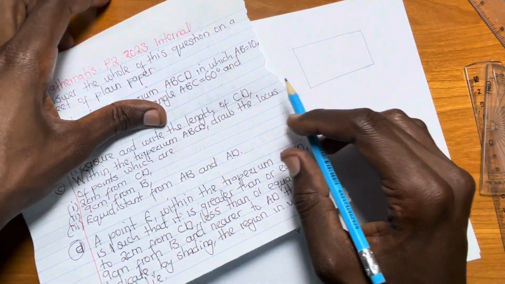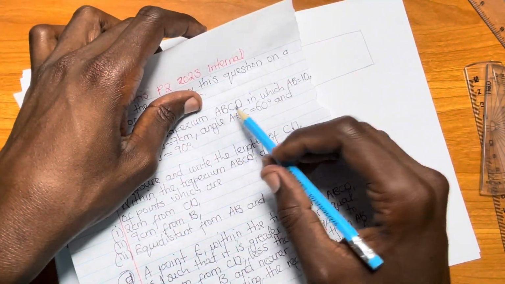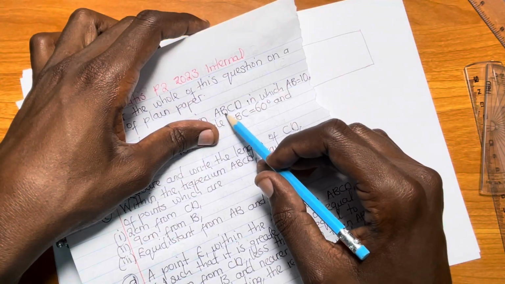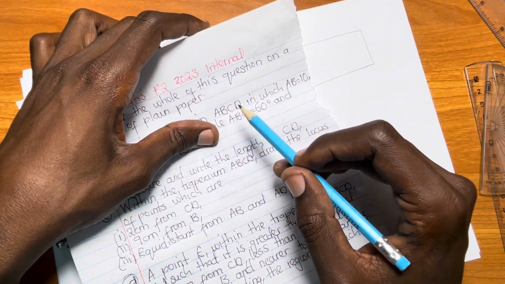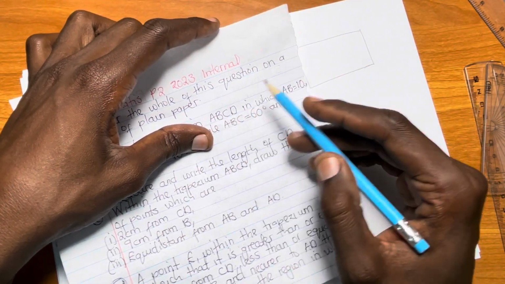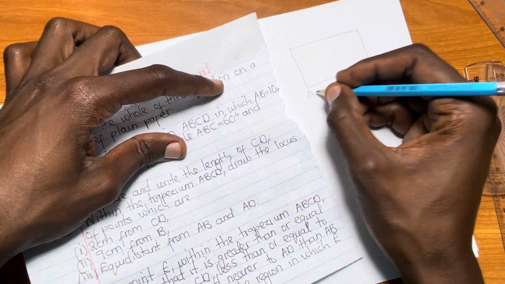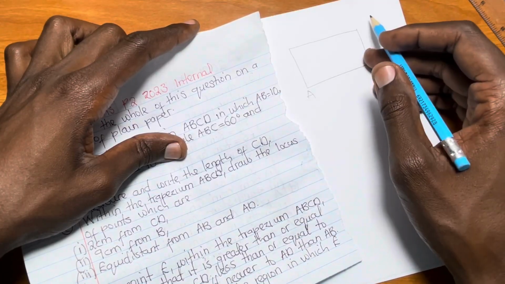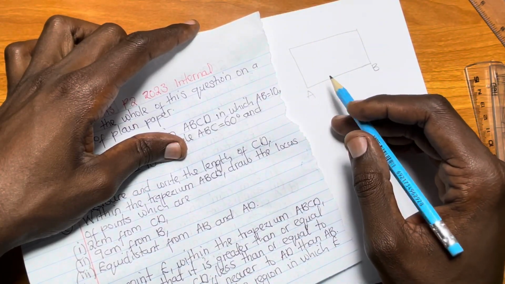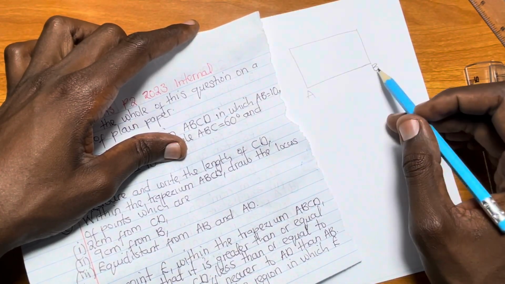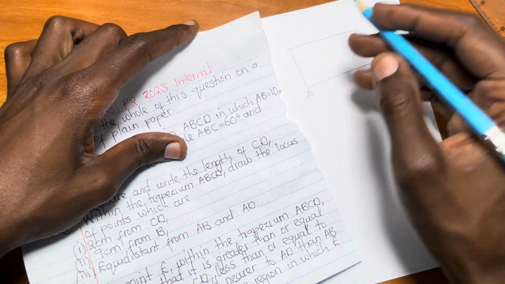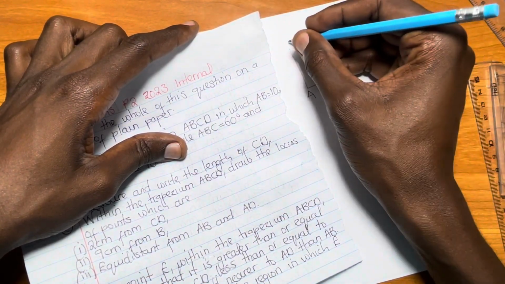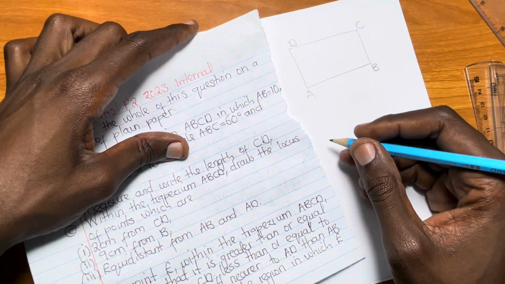The first two letters represent the base of the shape. So AB is going to be our base, and then we plug in the values in an anti-clockwise direction. So it's going to be A, B, C, D. Meaning up here we're going to have C, then down here we're going to have D.